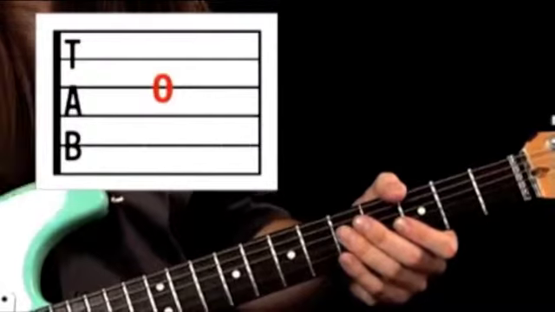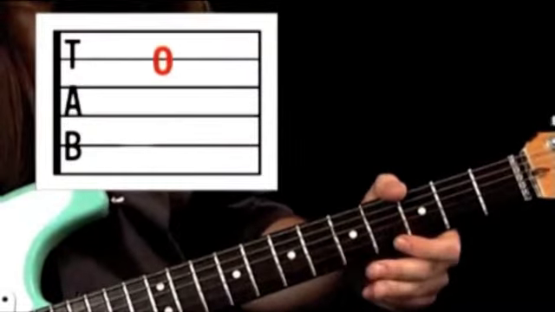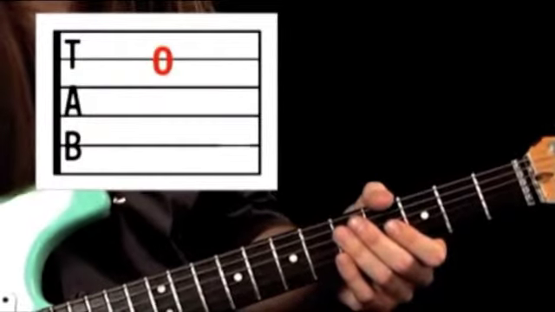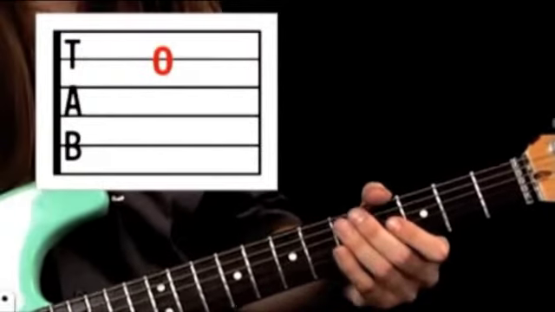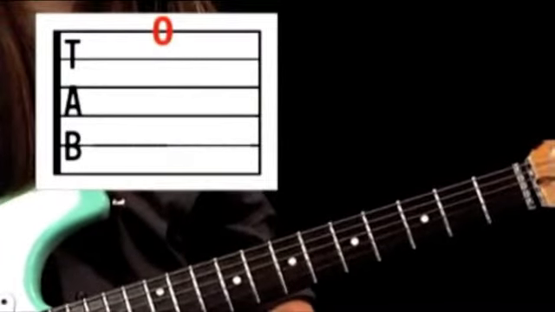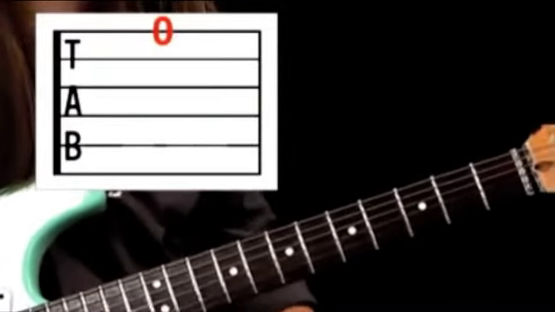And then the next one will be an open B. And then the final, or the highest line, or the top line, is the highest pitch as well. And that's the top E string. And that'll be a 0 on that as well.